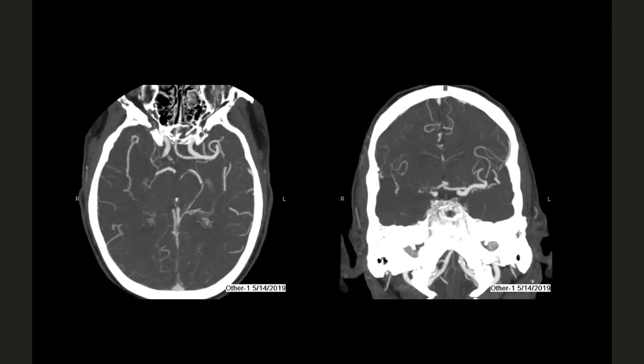But on my CTA neck, I can really see a nice, good intimal flap. Small dissection, small pseudoaneurysms, so much easily seen on a CTA neck. My question to you would be, getting an MRI neck, if I don't see anything obvious, meaning on a CTA neck I can pick 2-3 millimeter stuff. On an MRI neck, usually I can, but if I cannot and I say I don't see anything, are you comfortable moving on? That's the question, right?